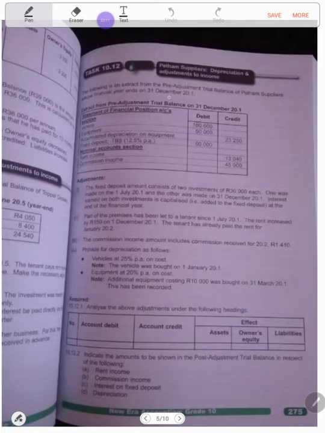The following is an extract from the pre-adjustment trial balance of Pelham Suppliers, whose financial year ends at 31st of December 20.1, and they give us the opening balances. And then they say that the fixed deposit amount consists of two investments, which is 30,000 Rand each.